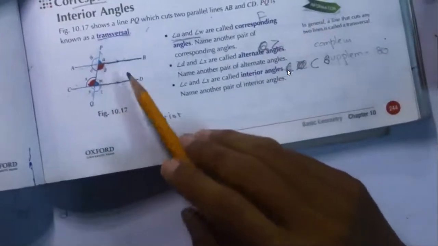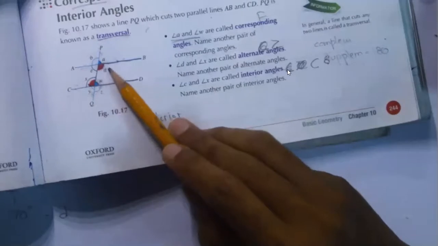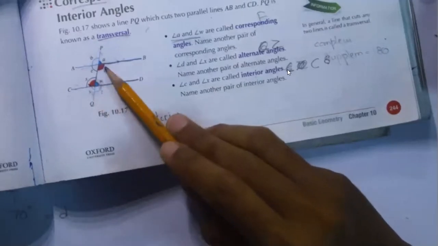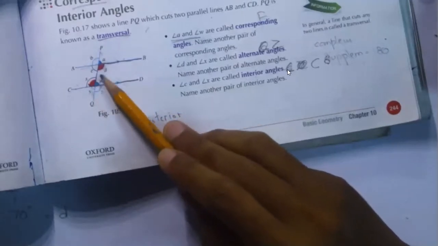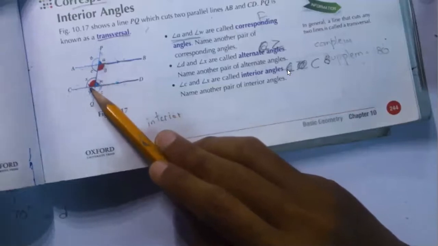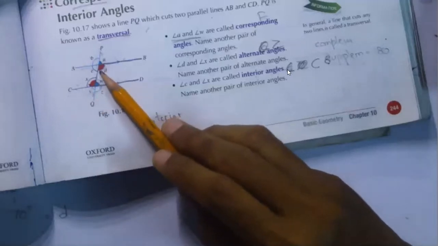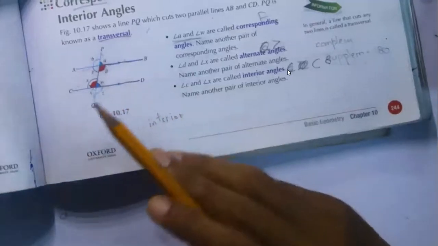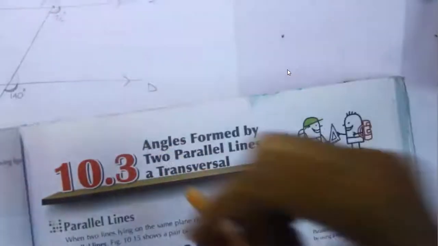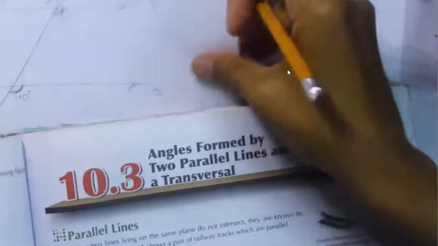Okay, wait. I was just looking at this figure again and I see alternate angles D and X are alternate. Can you see that they are on opposite sides of the same transversal, but this is below, this is above? Oh, okay. B and Z, in the same example in figure 10.17, are also alternate.